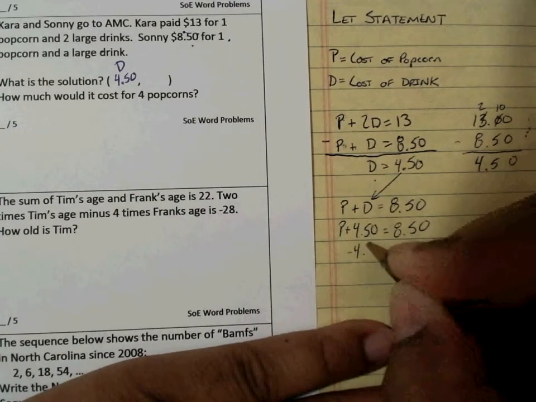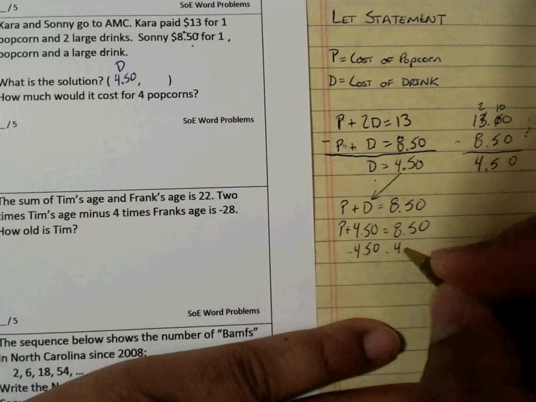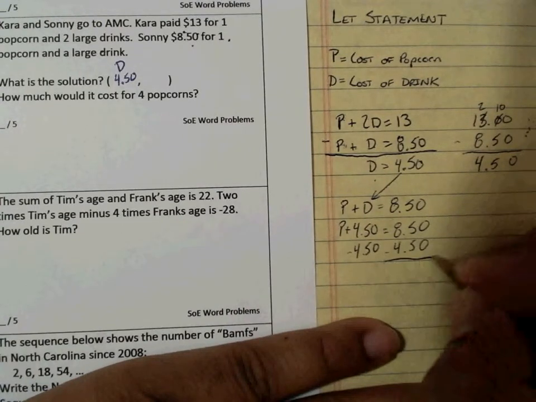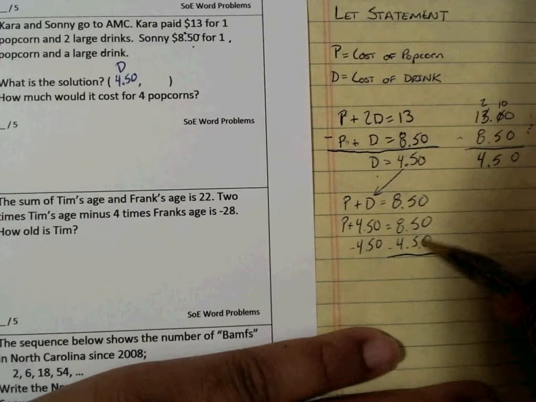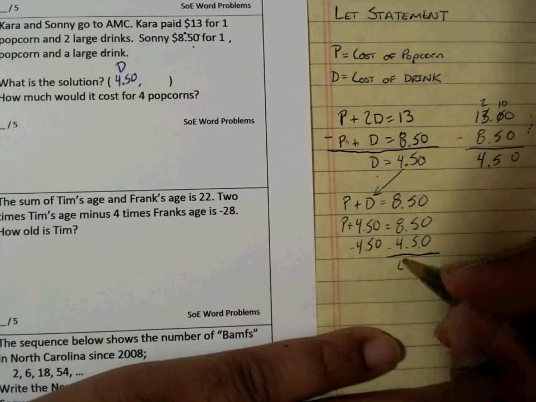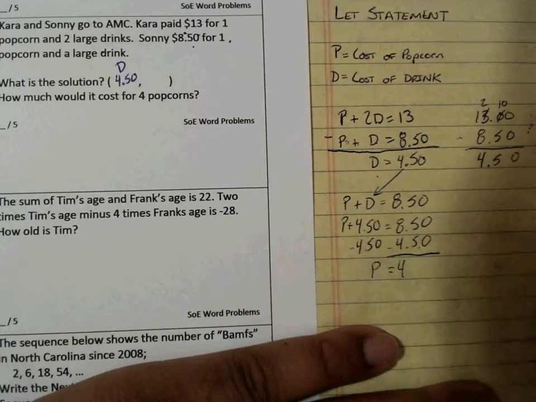Then all I have to do is subtract 450 on both sides. As you can see, this lines up perfect. 0 minus 0, 5 minus 5 is 0, and 8 minus 4 is 4. So we know the popcorn is $4.